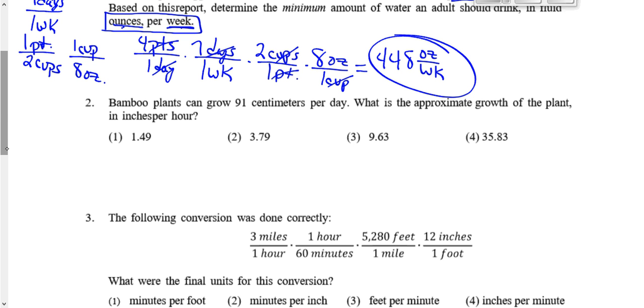So we kind of need to know, if you don't remember, I bet that's on your conversion chart, centimeters and inches. So we're starting with this, and we want this when we get done, inches over hours. It's not any different than any of the others we just did, right? 91 centimeters over 1 day.